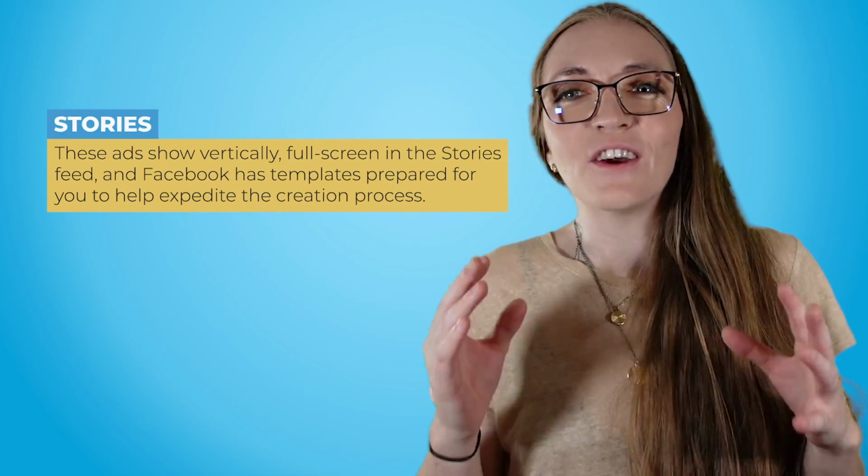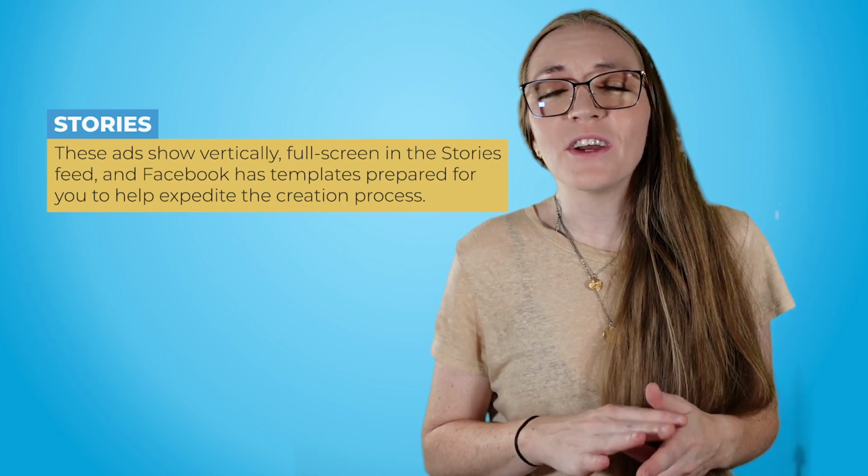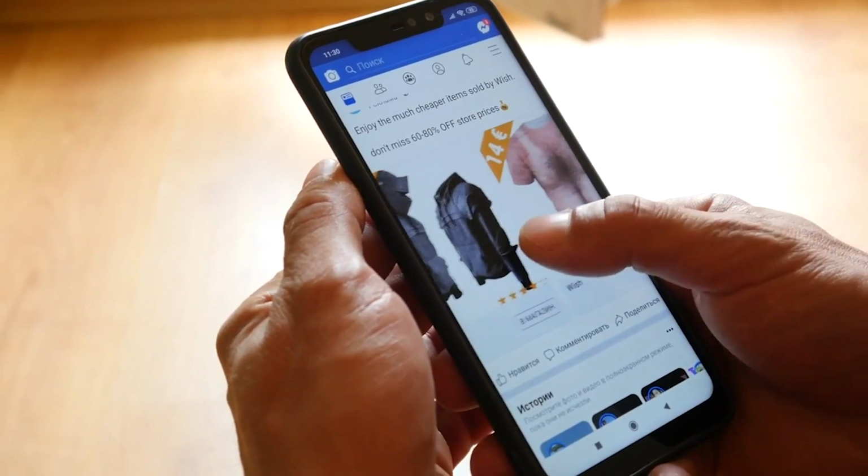You could also use Stories ads. Now these ads show vertically, they're a full screen experience. Facebook has templates already made for you if you want to go there, or there are tons of templates available on websites like Canva and any other design app that you can think of.